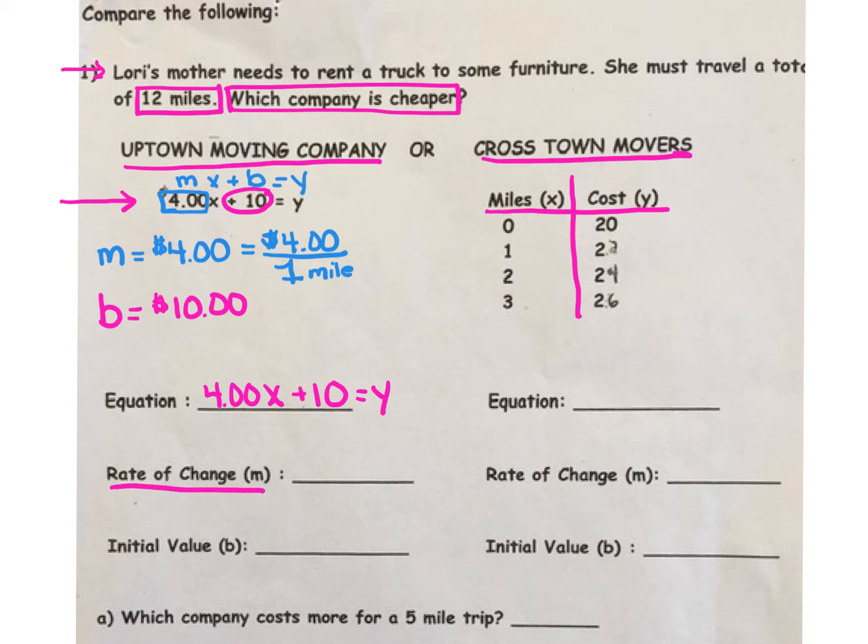Our rate of change, or our slope? Well, we need labels. You should write $4 per every 1 mile. And our initial value, or our y-intercept, happens to be 10, which of course is $10. Now let's do the same for our table of values.